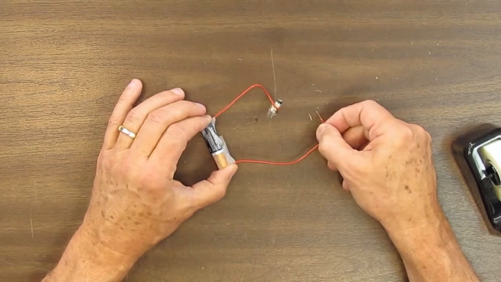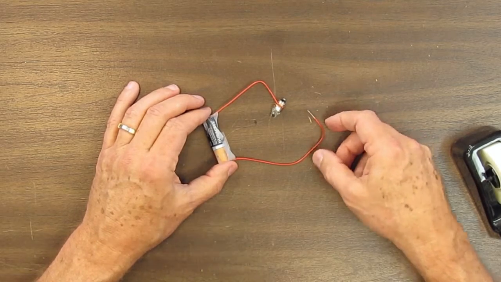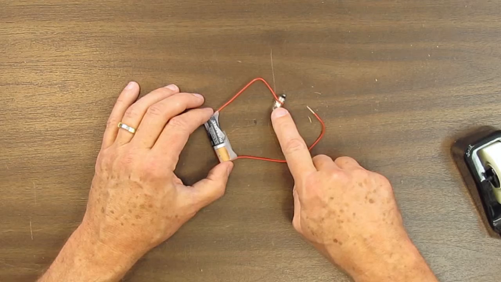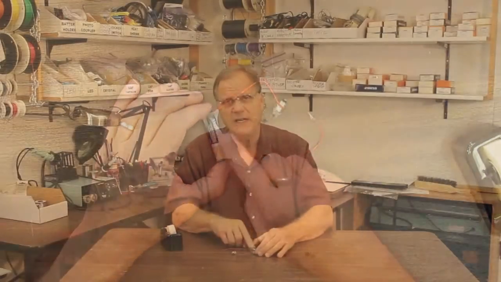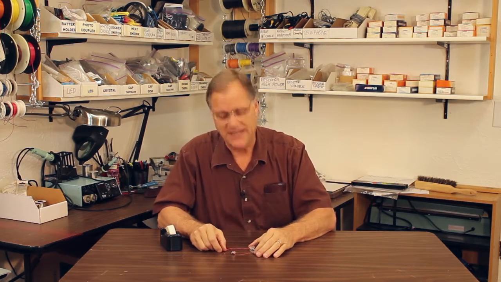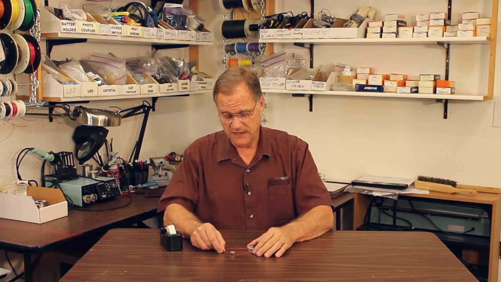And the other idea to come to understand and remember is that every component, the wire, the bulb, the battery, has two terminals that are used to connect it to other things in the circuit. That is, in a very simple way, what electric circuits are.